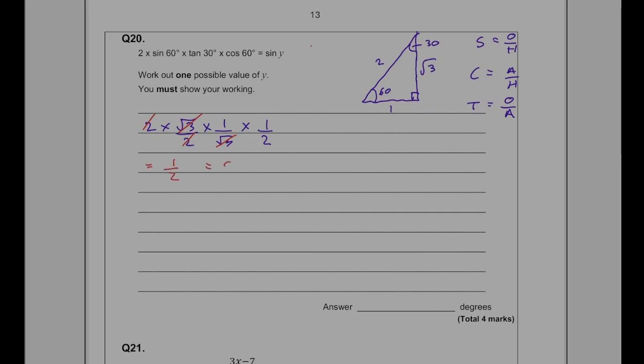So a half is equal to sine y. So if we think about sine being opposite over hypotenuse, and a half we've kind of got here. So the sine of 30 is equal to a half. So our size of y would be 30 degrees. And that's one of the possible answers. If you've done anything else, you can add 360 to it. That would give you the same value. Or you could do 180 minus, I think. That would work as well. But that's going to be the answer that we're really after.